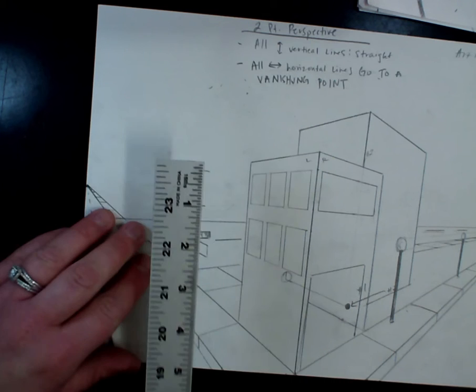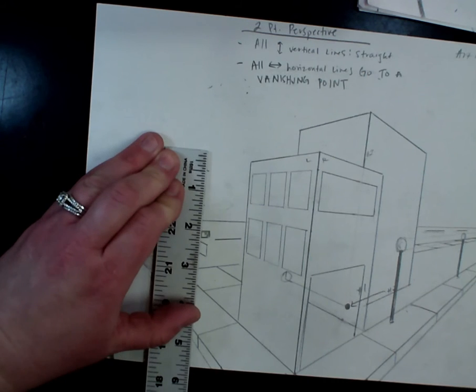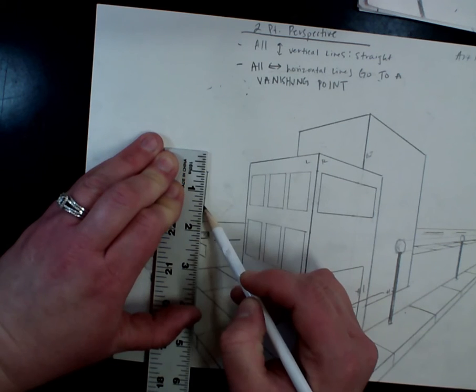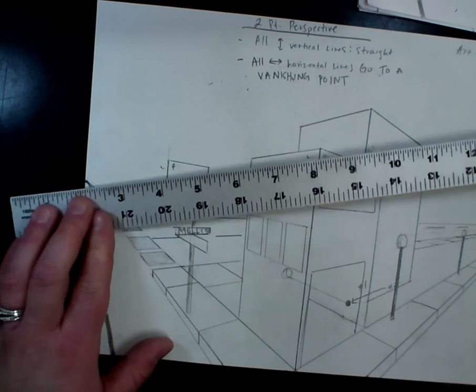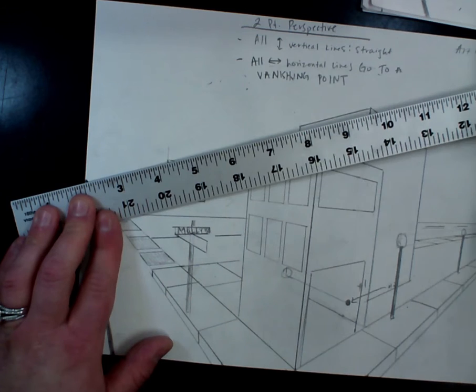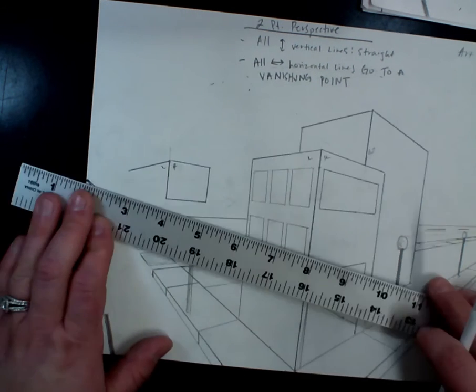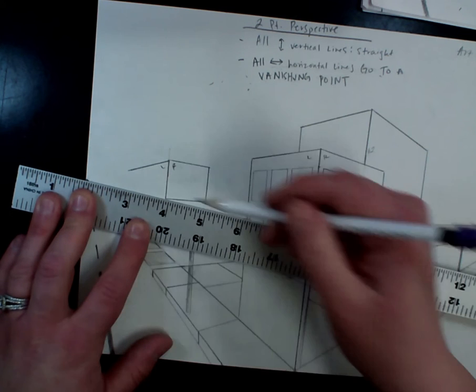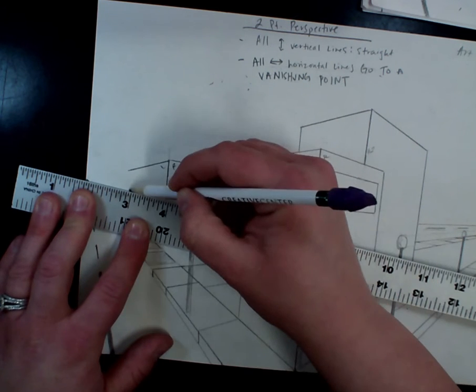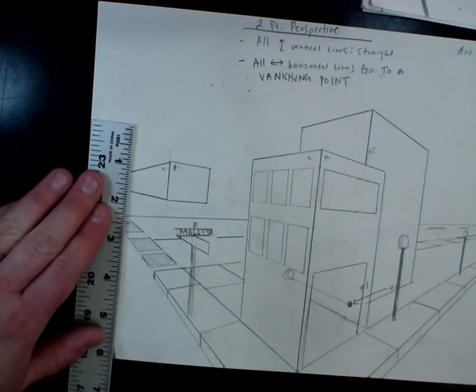Okay, so your right side horizontal lines go to your right vanishing point, and you end it with a straight vertical line, and then your left side. I'm going to create my left side to be a little longer. It would probably be good for you to do the same so we get a similar roof look. And then finish that.